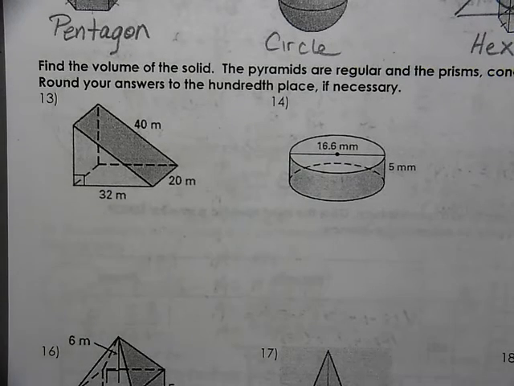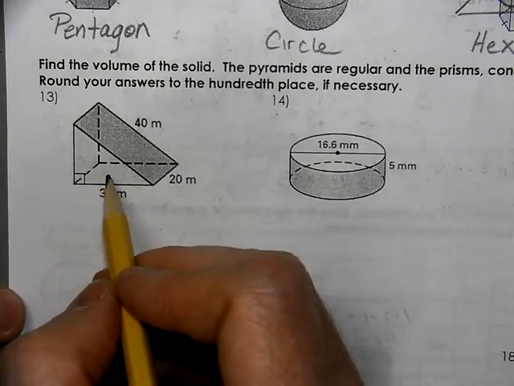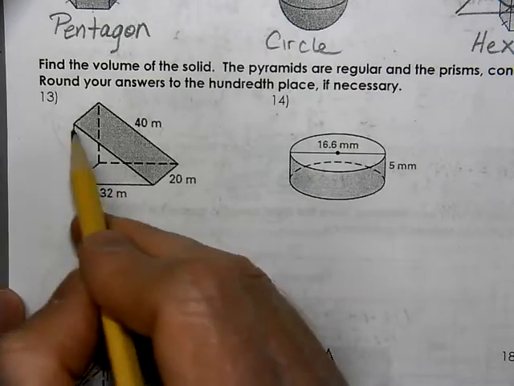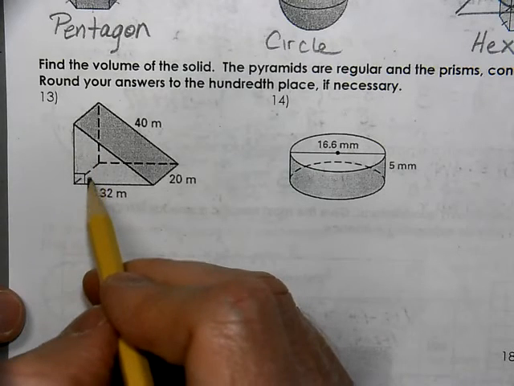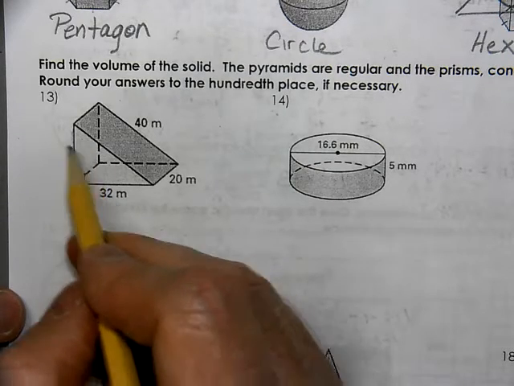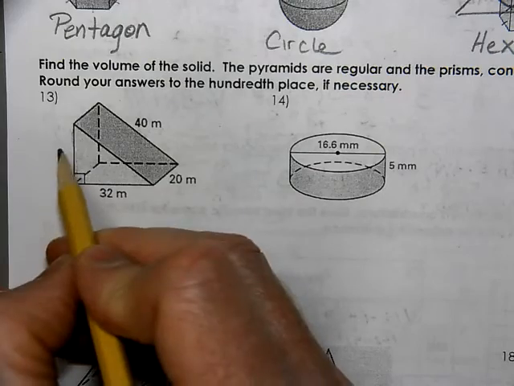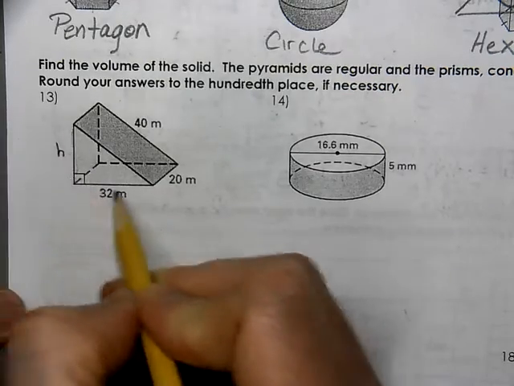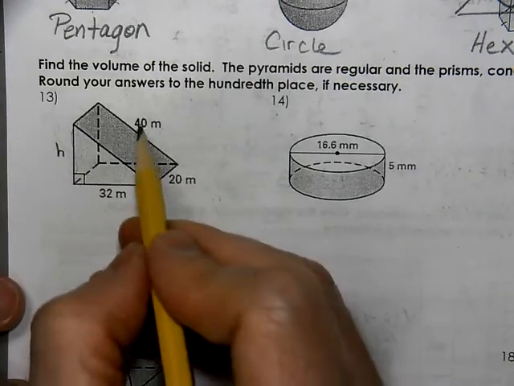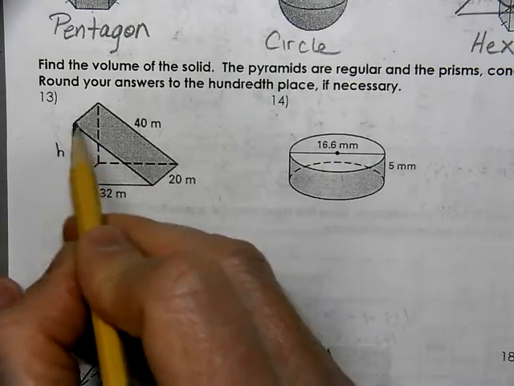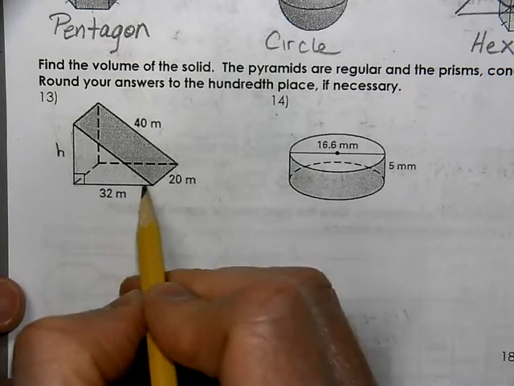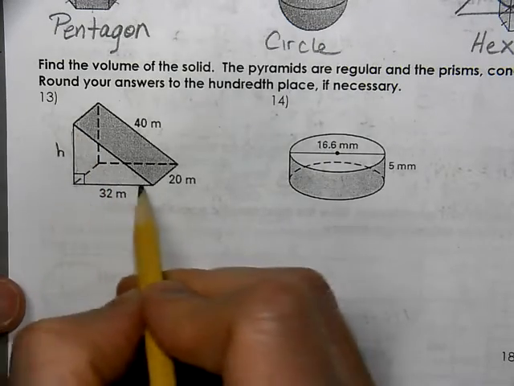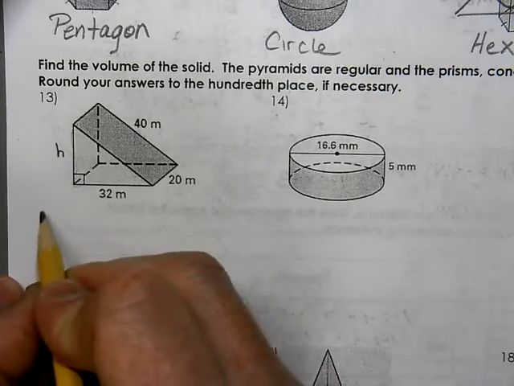We're going to find the volume. So I noticed that this is a triangle, so I need to know the area of the triangle. For me to find the area of the triangle, I need to figure out what this height of the triangle is. So I know the hypotenuse, which is 40, and I know the leg, which is 32. I'm looking for the other leg.